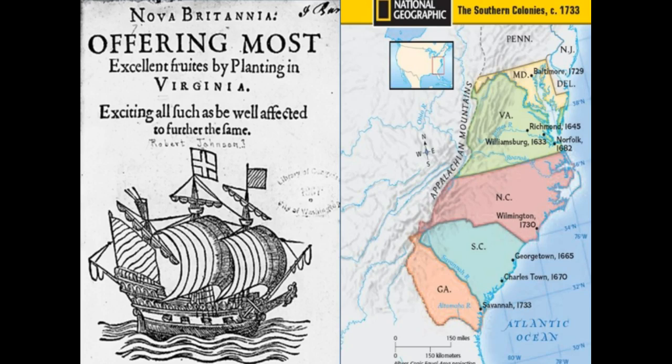They wanted to make people think that the risk of coming to the Americas was worth the reward. So you see on the flyer that they're advertising that, hey, if you come to Virginia, you're going to be able to plant and grow things, and it's going to be very, very fruitful. Many people whose lives were terrible in England would take this risk, knowing that maybe there's a better life on the other side of the Atlantic.